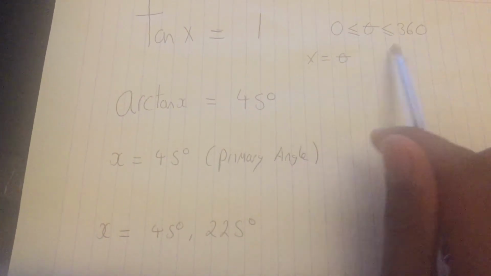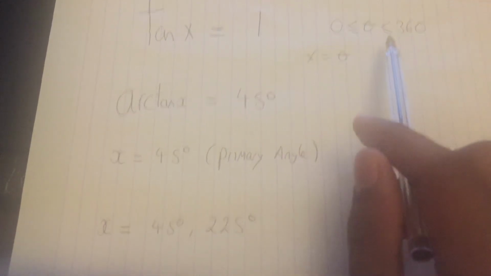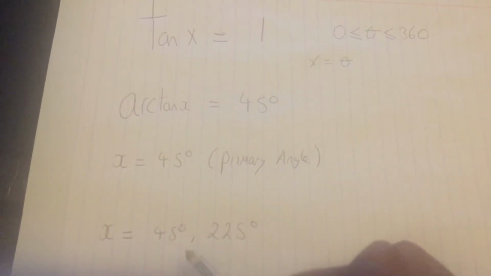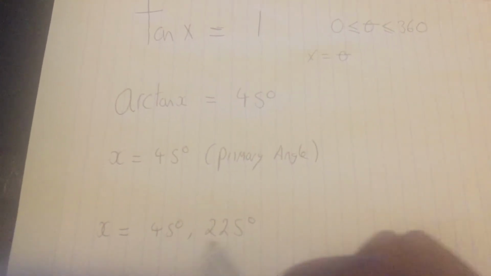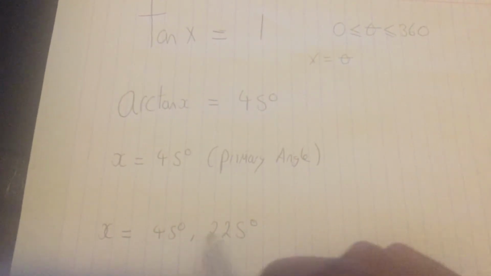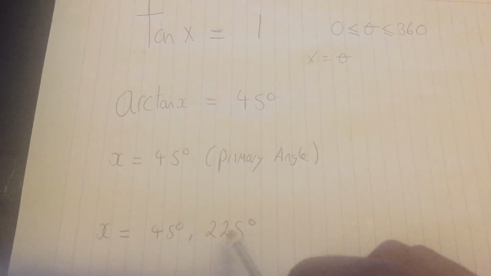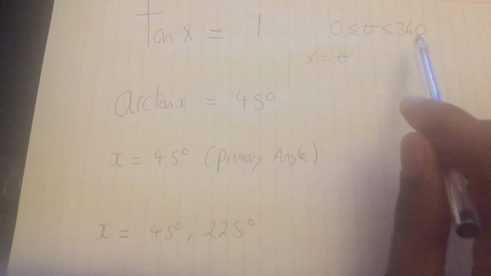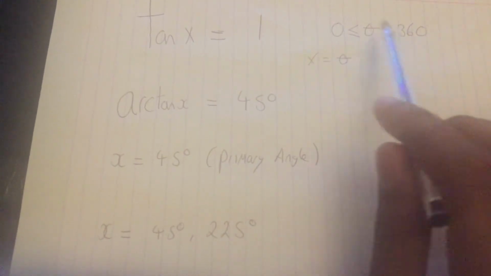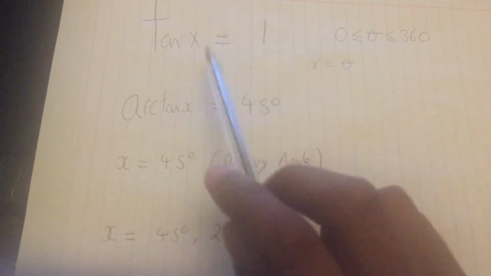Say if this was longer, say if it was 720 or double that, all we'd have to do to find the corresponding angles in the boundaries would be adding 360s to these two values. And I hopefully will put a video up with a bigger boundary soon to show you how that works, and maybe a more complex trig function.